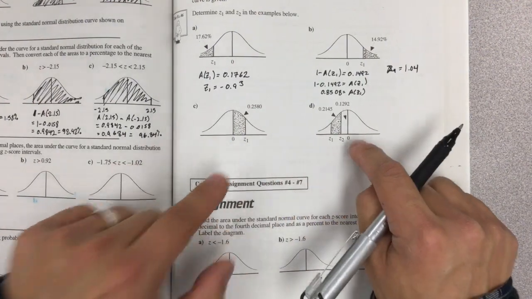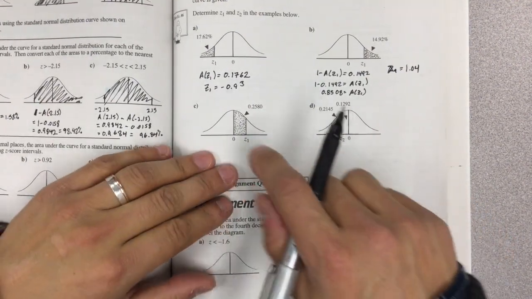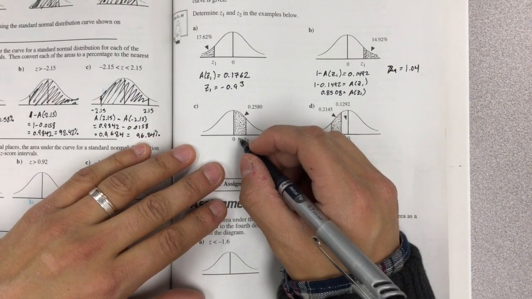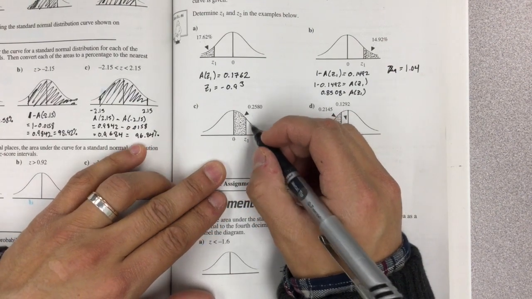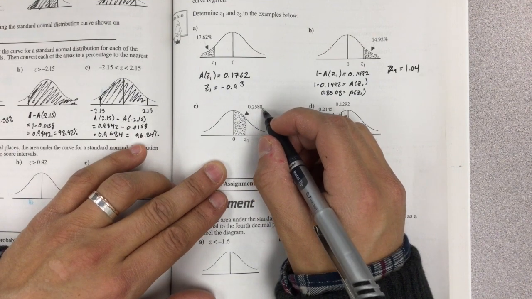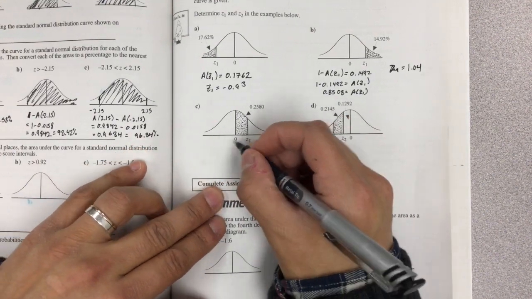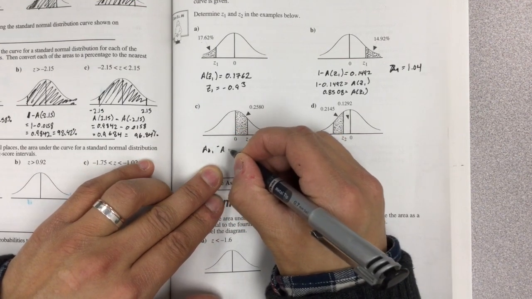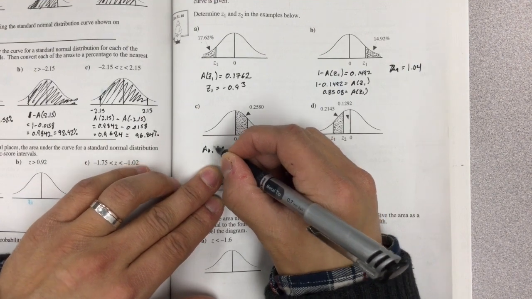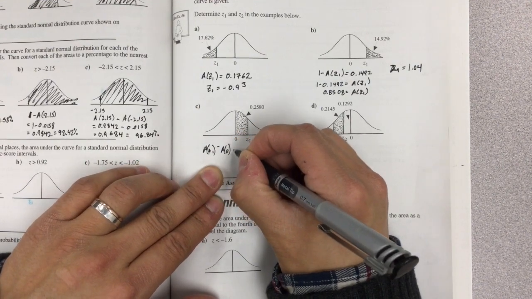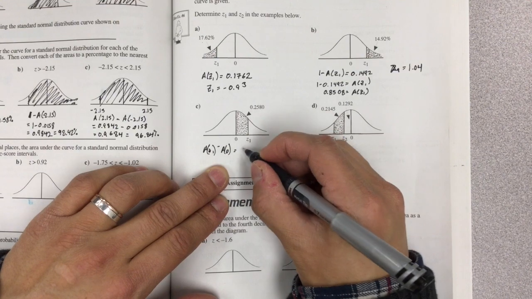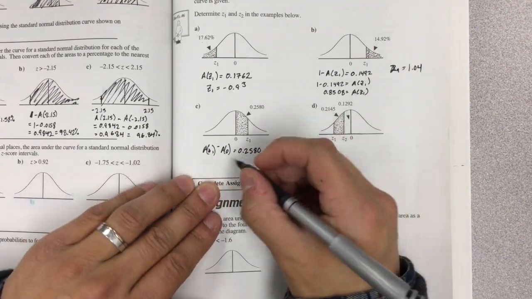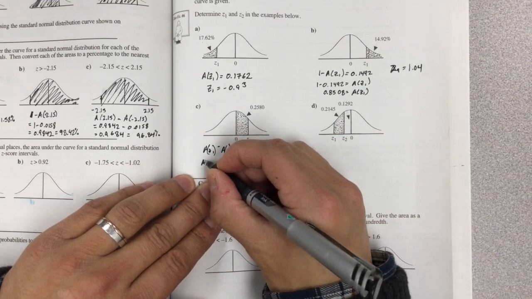All right, in my last 2 examples, I'm looking for Z1, and Z1 is between 0 and Z1, and 0.2580 is the area under my curve. And so A of Z1 minus A of 0 is going to be equal to 0.2580.